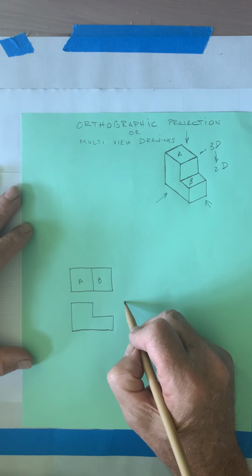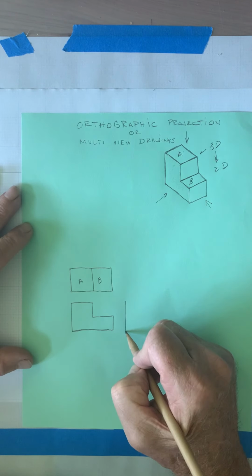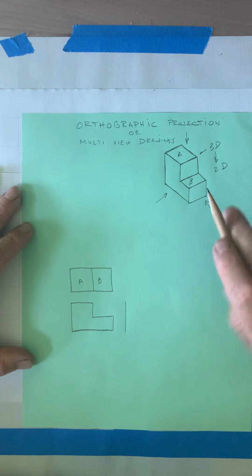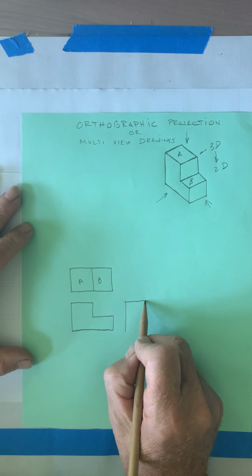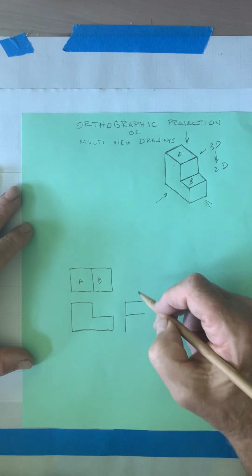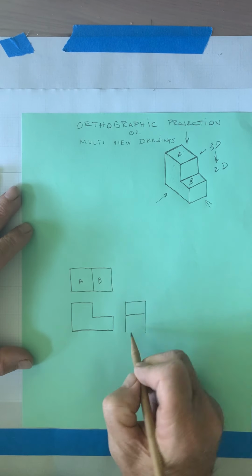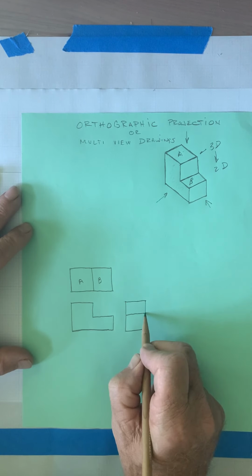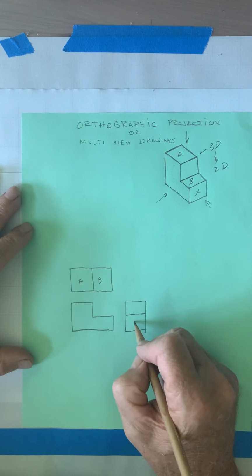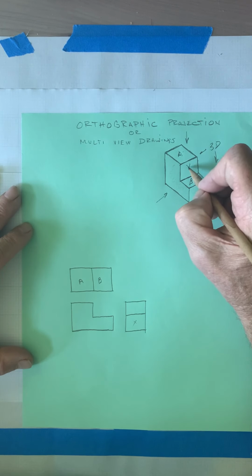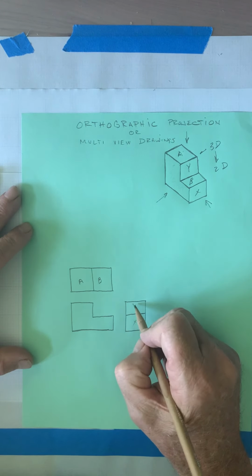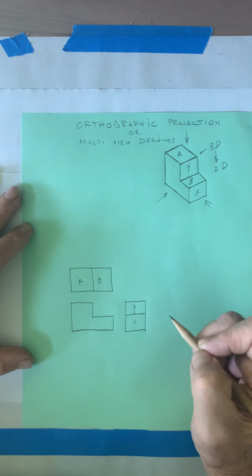And then right here, I'm going to do a drawing of what I see when I look from the side. And so if this is X, here's X. And if this is Y, here is surface Y.